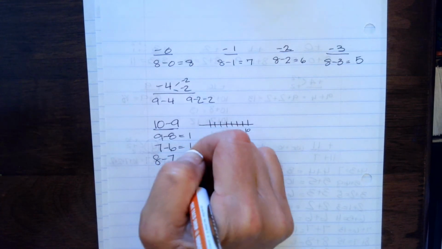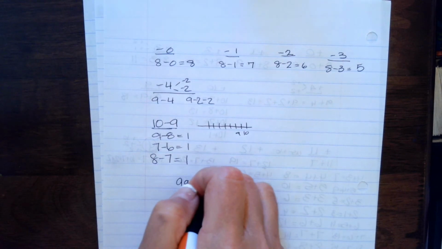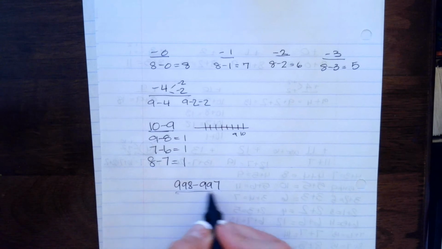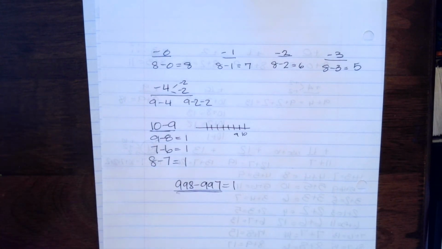And it doesn't matter how big the number is. 998 minus 997, they live right next to each other on the number line. The answer is 1. Makes sense? Yeah, makes a lot of sense. All right, I love that it makes sense.